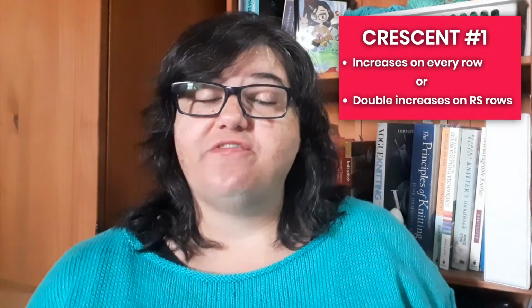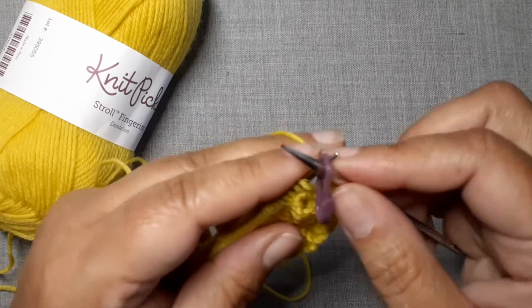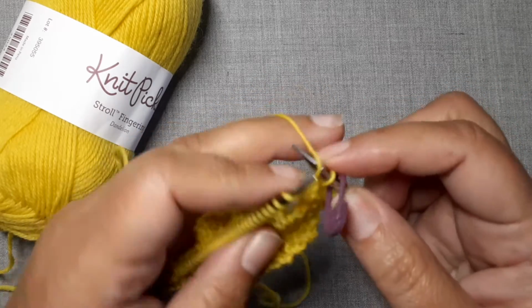One simple way to change that is to work your increases only on right side rows, but you still want 4 increases for every 2 rows. So you end up working what's called a double increase. You could work a K, F, B, F, knitting into the front, the back, and then the front of the stitch, or you could knit, yarn over, knit, where you knit into a stitch, yarn over, and knit into the same stitch, or any double increase that you prefer. You are basically either working your increases between stitches, or taking a stitch and turning it into 3 stitches, and you would work that at each edge.